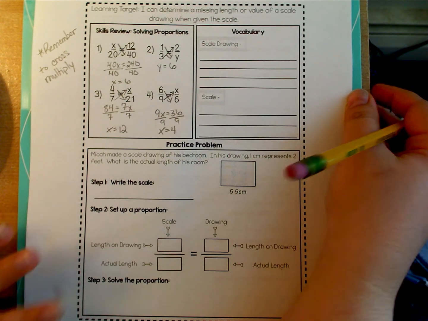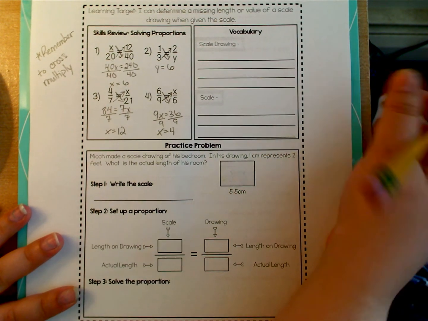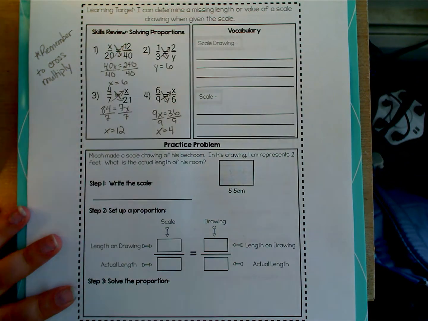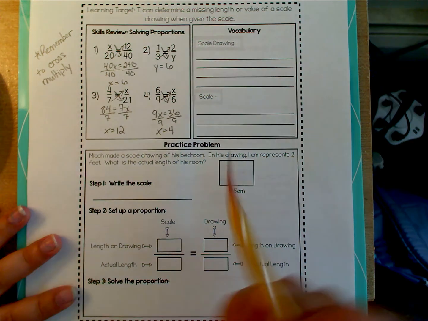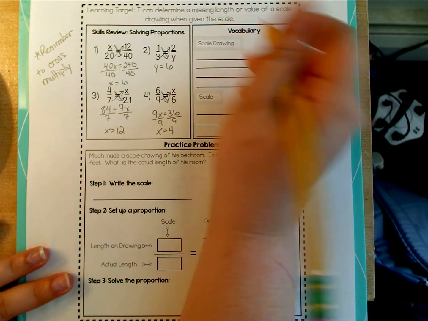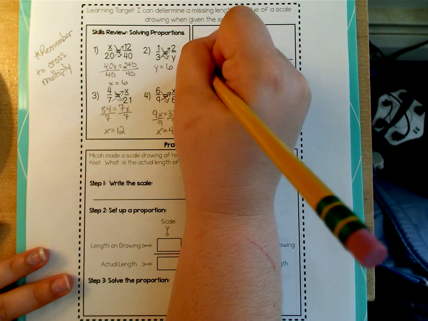All right, we're going to be talking about some new vocabulary words today. We're going to start with a scale drawing. So what a scale drawing is, it's a drawing with dimensions at a specific ratio relative to the actual size of the object. So let's write that down.